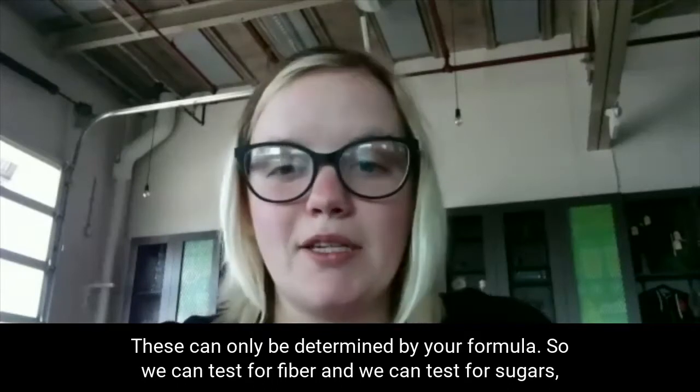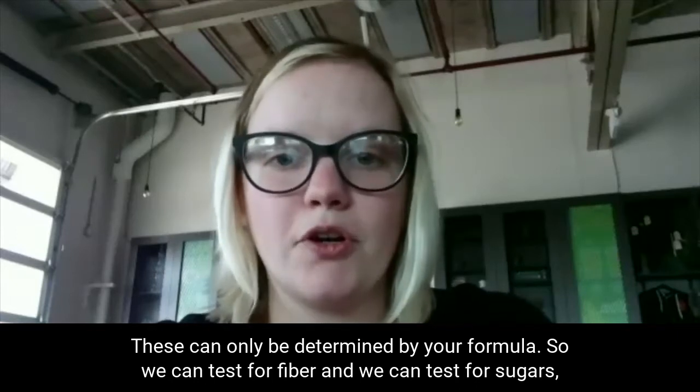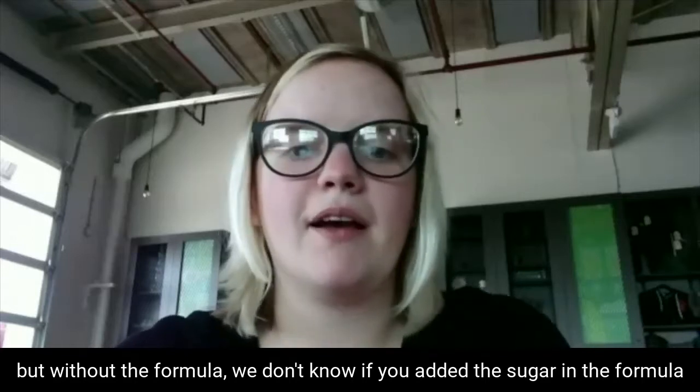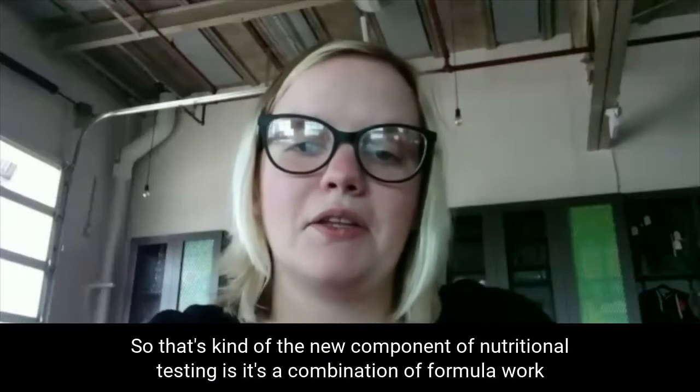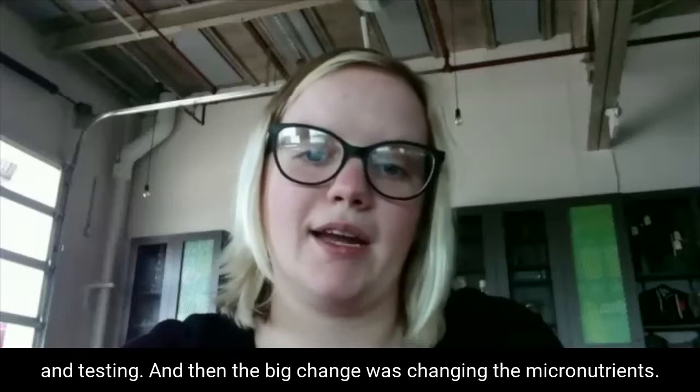These can only be determined by your formula. So we can test for fiber and we can test for sugars, but without the formula, we don't know if you added the sugar in the formula or if the fiber that's in it is technically dietary. So that's kind of the new component of nutritional testing, is it's a combination of formula work and testing.